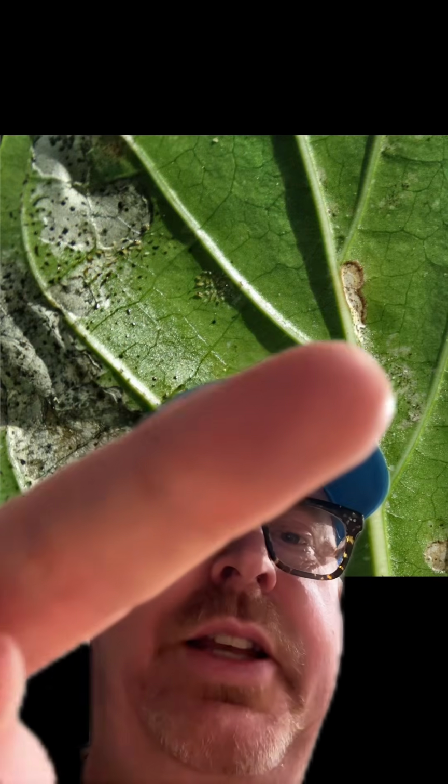So this is an example of thrip damage. Look, you can see the thrips scrape the underside of the leaf and then they suck that plant sap out. You can see that over here too. See, they're scraping the underside of that leaf. And it's random, they just eat where they want to eat.